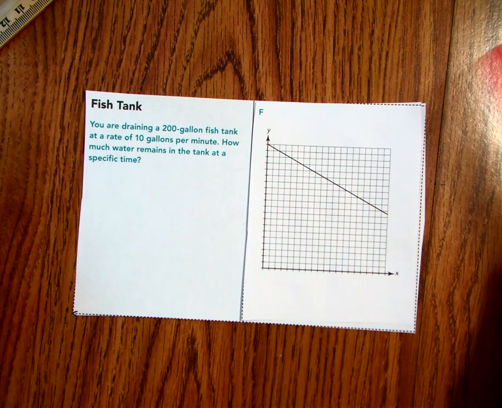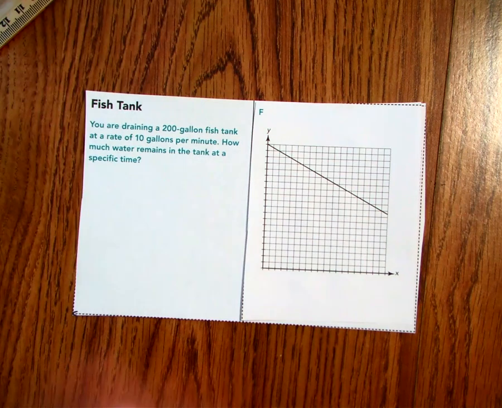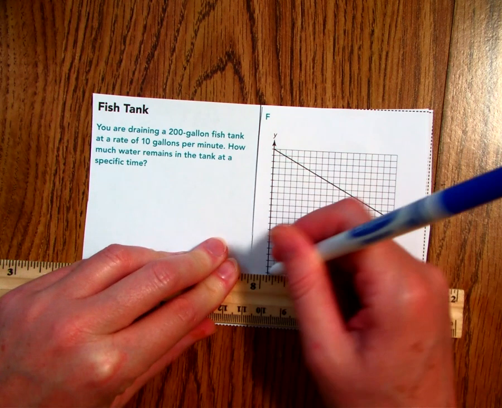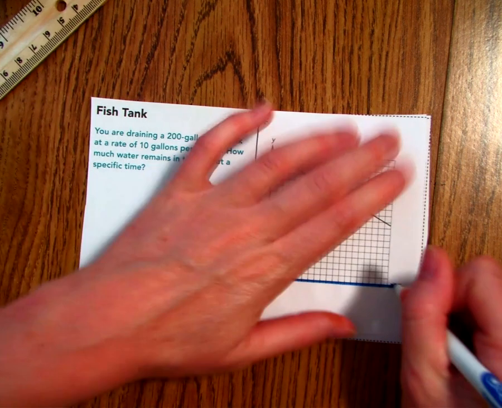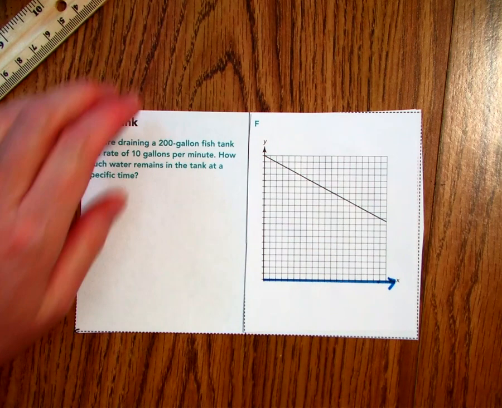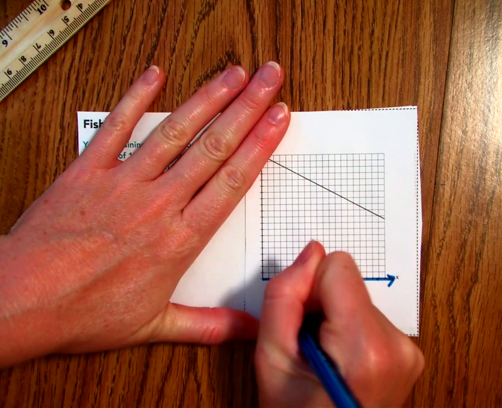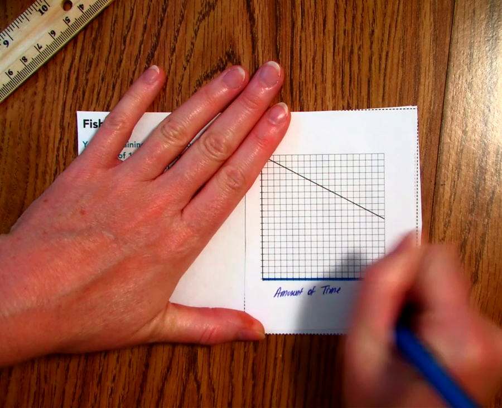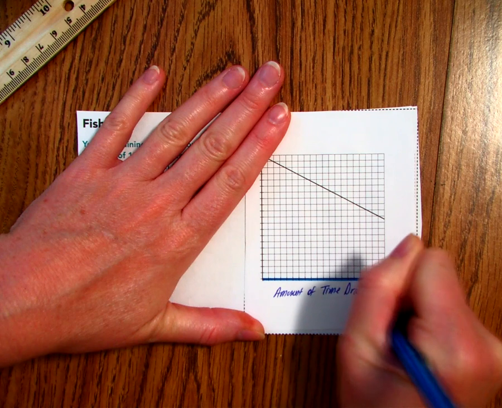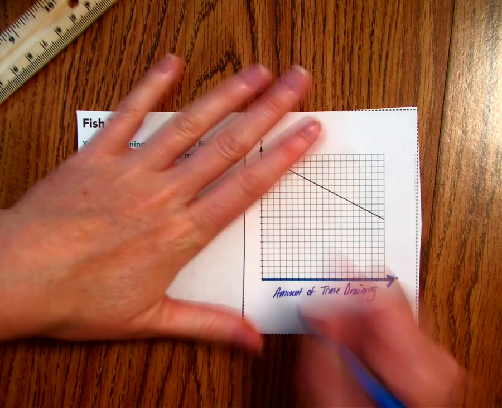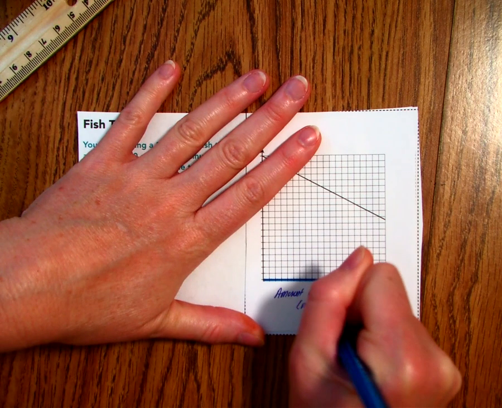Okay. Remember, X is usually time, and it says how much water remains at a specific time. So we're going with time here. Amount of time draining. Measured in minutes? Minutes. Given in the word problem.